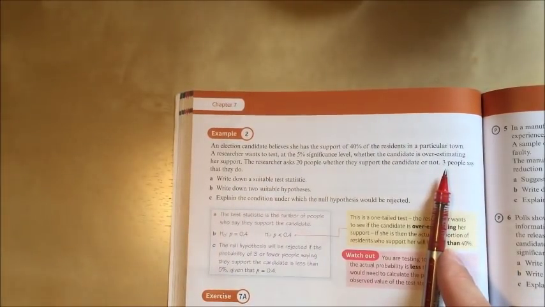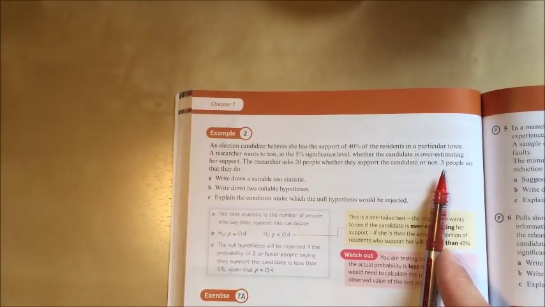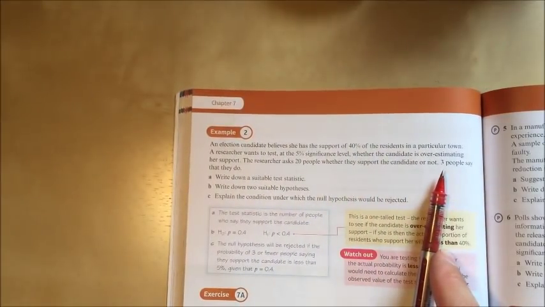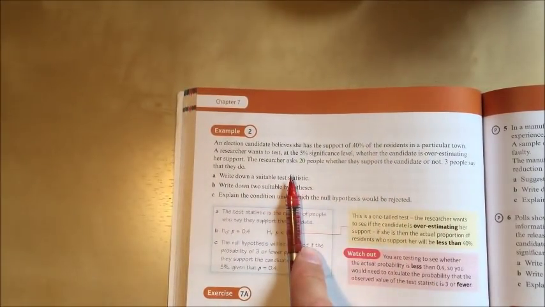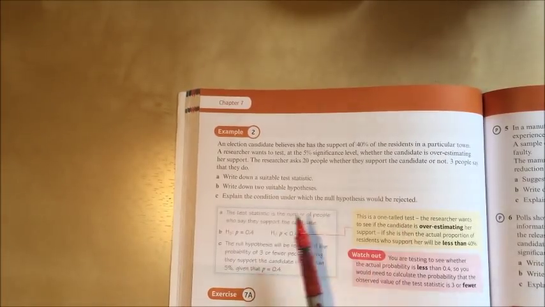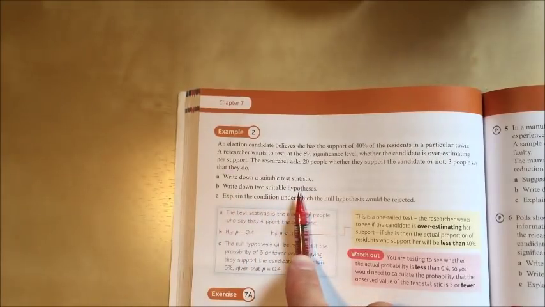The result that we've got when we've done the experiment, the result that tells us whether our assumption was correct or not, that is our test statistic, okay? So in the previous example, how many heads did we get when we flipped the coin 100 times? The answer to that question is the test statistic. Write down 2 suitable hypotheses.